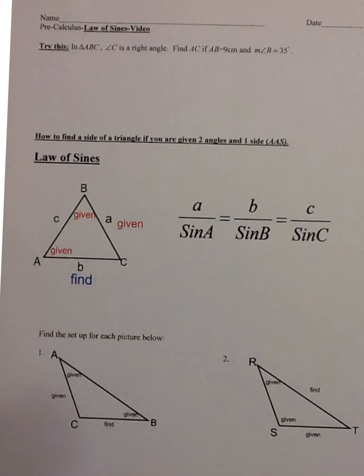Okay, so today what we're going to be working on is the law of sines. So I'd like you to put me on pause and do the try this and then come back and check your answers.